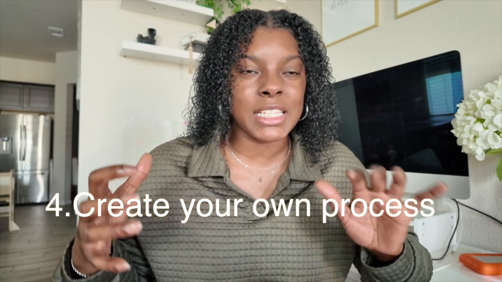Tip number 4 is to create a process that works for you and get in a space where you feel the most productive. Editing is daunting, like I said, and so sometimes if you don't feel like you're in a space where you could be the most productive, you won't be, and if you don't have an easy enough process. So watch my process, pull from it what you need, and create your own process to where everything flows quickly.